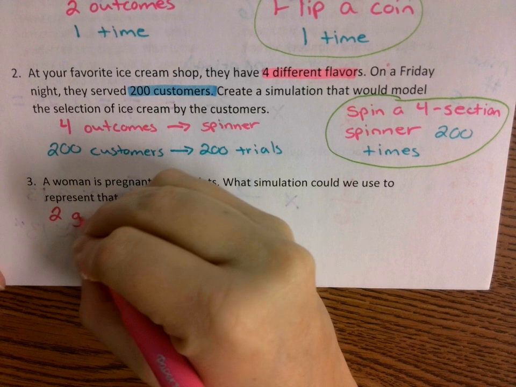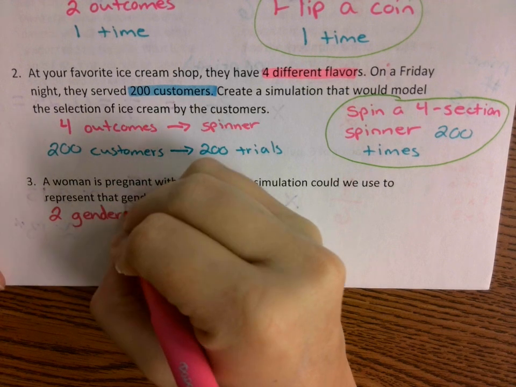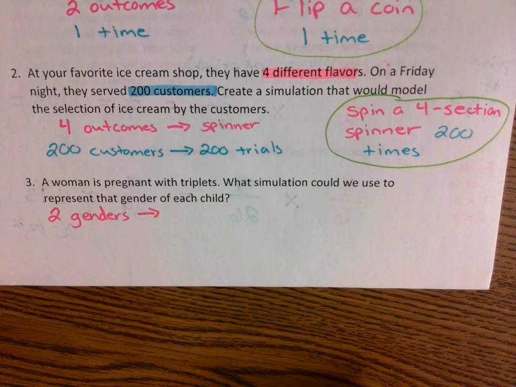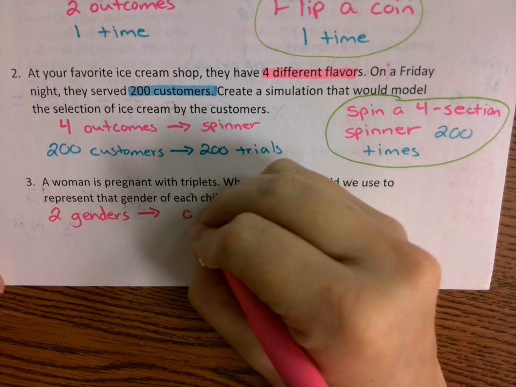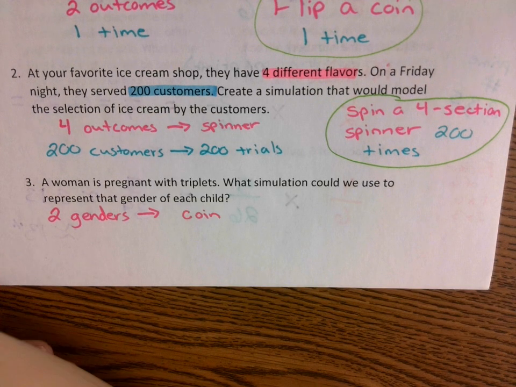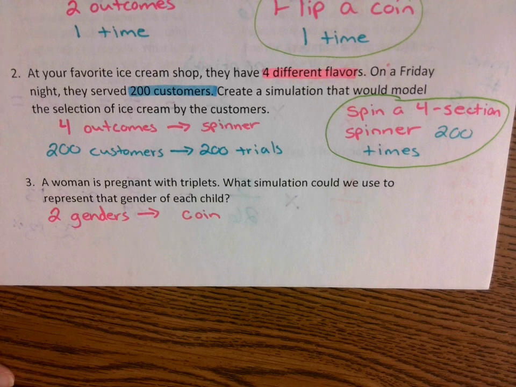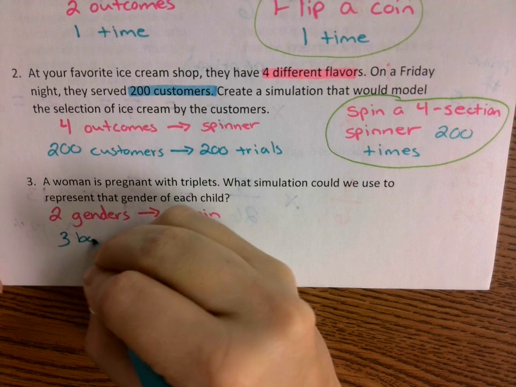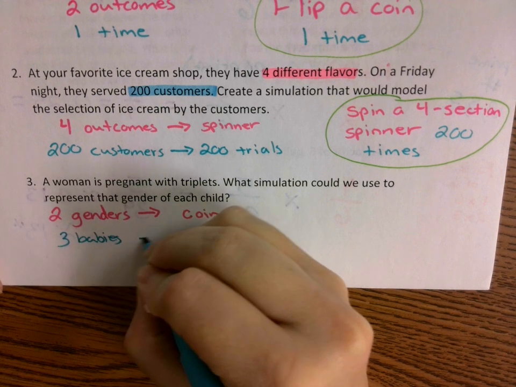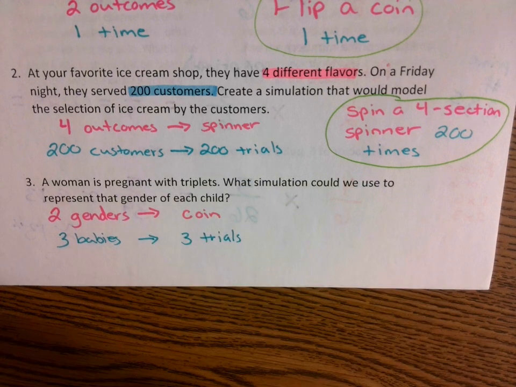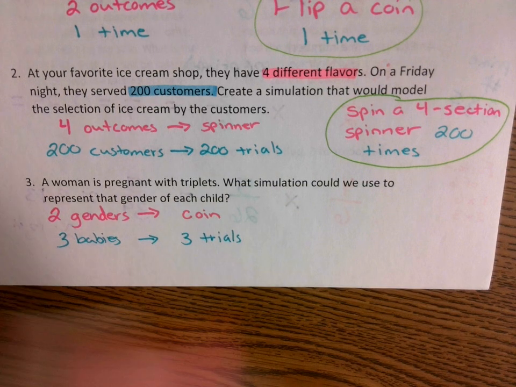So that means you have what simulation? A coin. A coin's going to have the 2 outcomes. 2 genders, 2 outcomes. That's a coin. And then we said that there are 3 babies. So that's going to be 3 trials. So you would flip a coin 3 times.